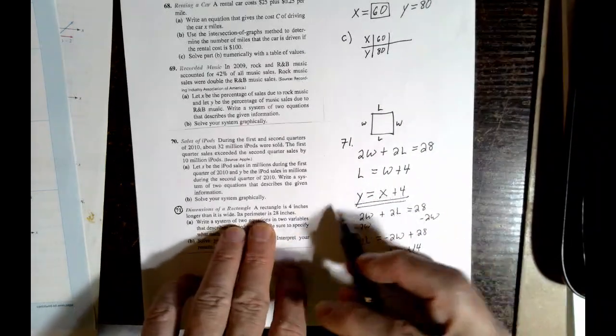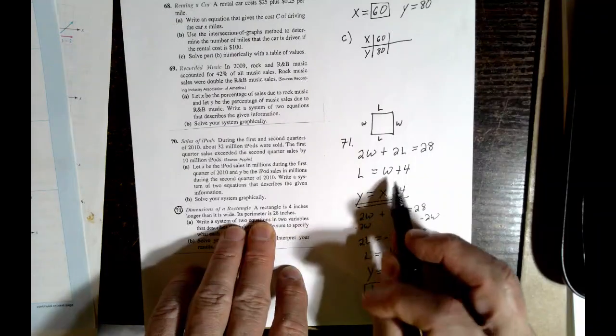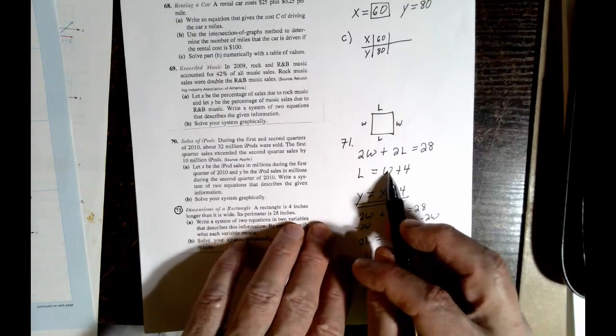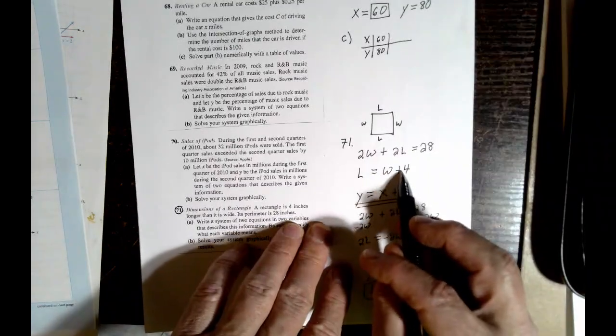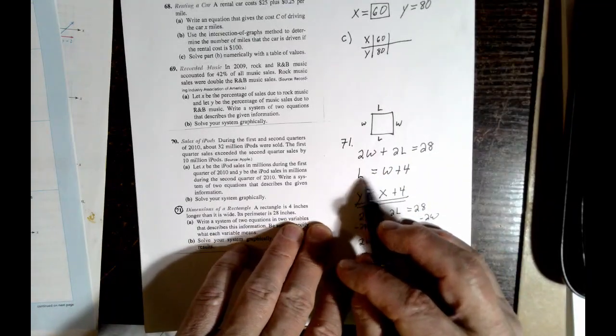Now, we also know that the length is 4 longer than the width. Now, the width is shorter, right? So if you want to get the width to equal the length, you've got to add 4 to it, because the length is 4 longer than it.